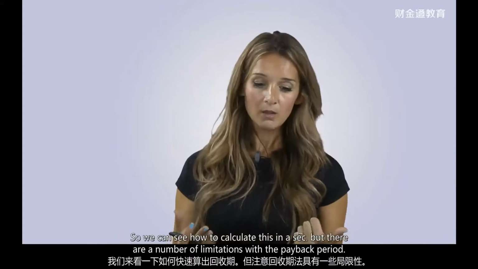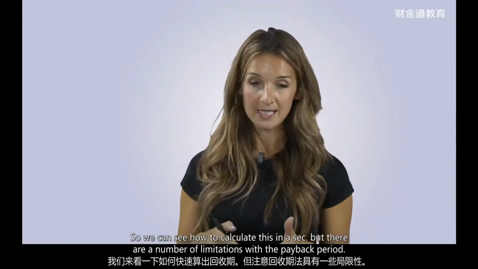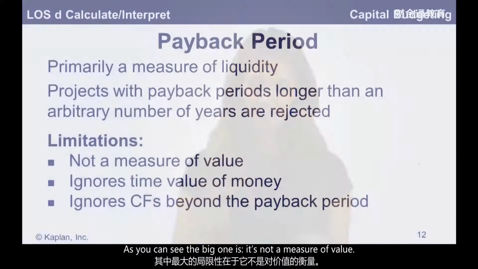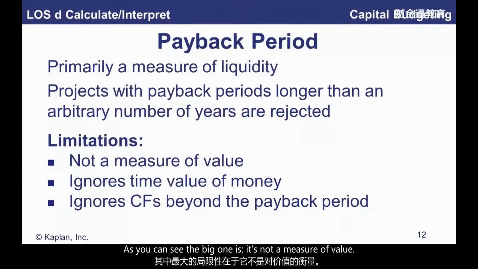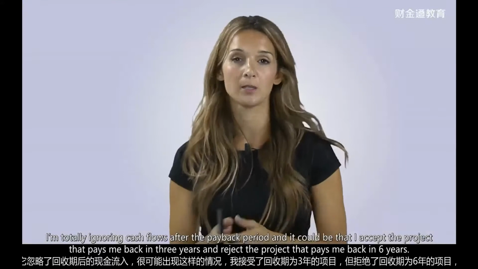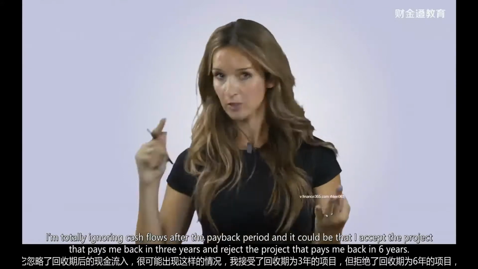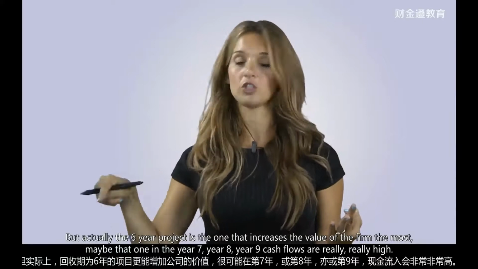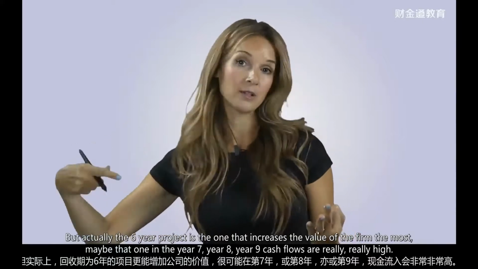So we can see how to calculate this in a sec, but there are a number of limitations with the payback period. As you can see, the big one is it's not a measure of value. I'm totally ignoring cash flows after the payback period, and it could be that I accept the project that pays me back in 3 years and reject the project that pays me back in 6 years, but actually the 6-year project is the one that increases the value of the firm the most.